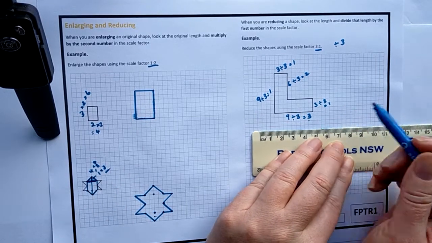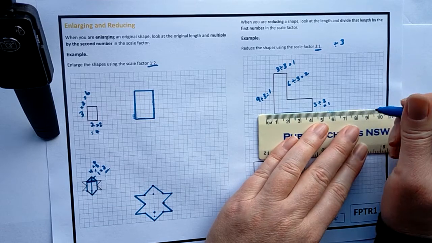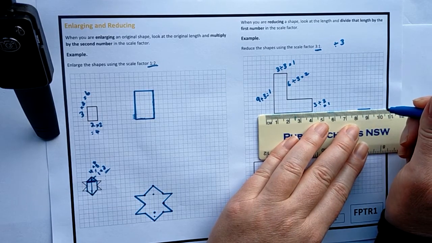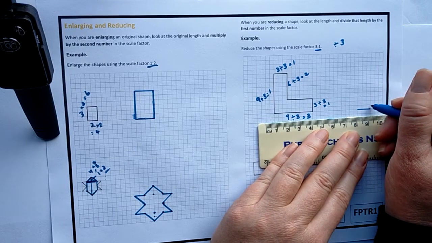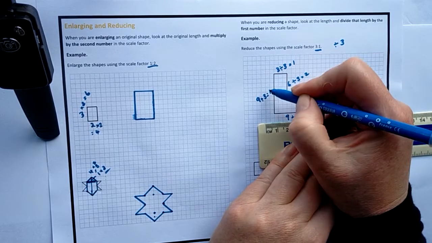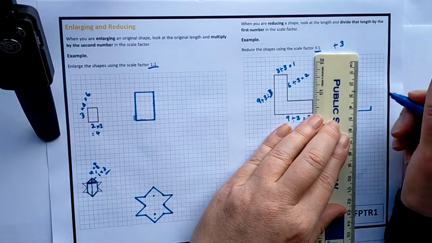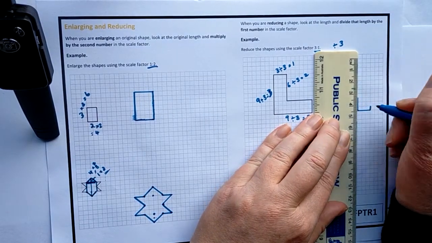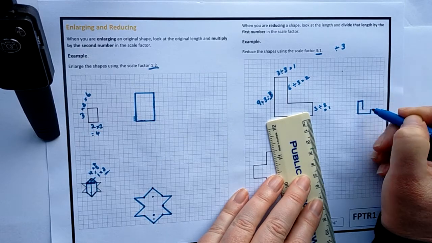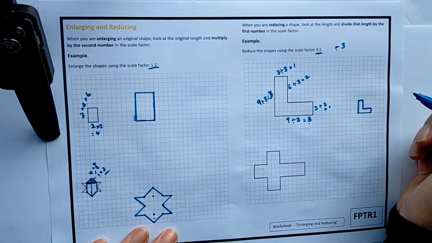So down the bottom, I just need 3 little squares. 1, 2, 3. Up the side, I just need 1. 9 divided by 3 over here is 3. So I need this side to go up by 3. Across the top by 1. Down by 2 and across by 3. And I've got myself a little reduction.